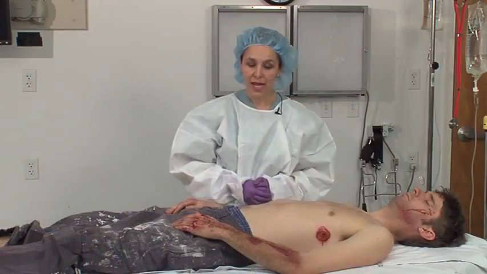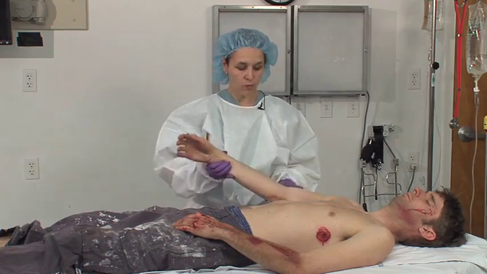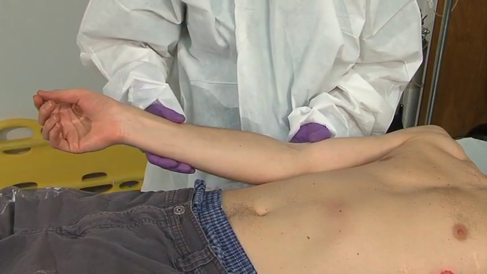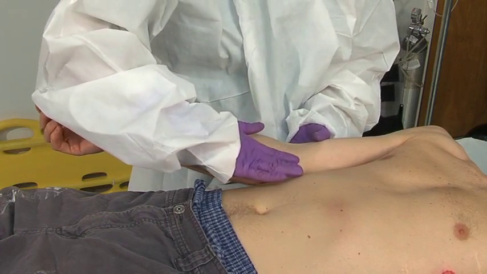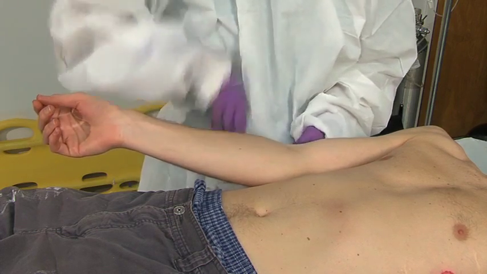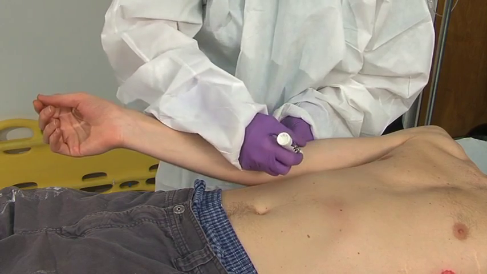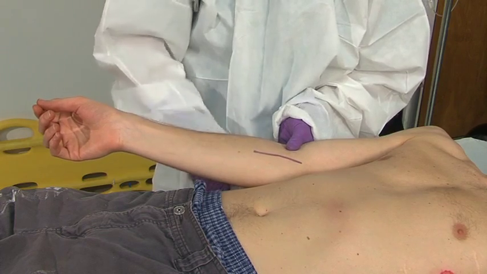Landmarks for IV access, one vein would be the basilic vein, which would be found on this patient right here, approximately 2 finger breadths from the olecranon process and 1 finger breadth from the antecubital fossa. That would be right there.